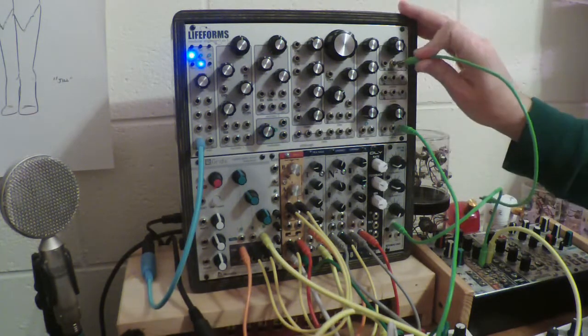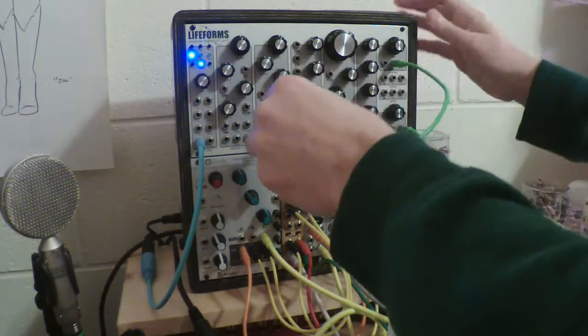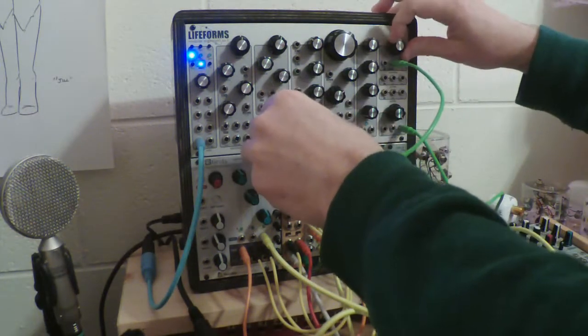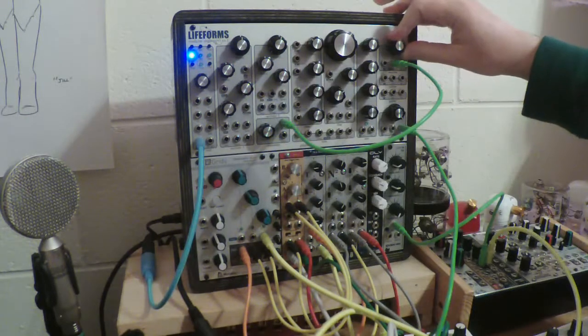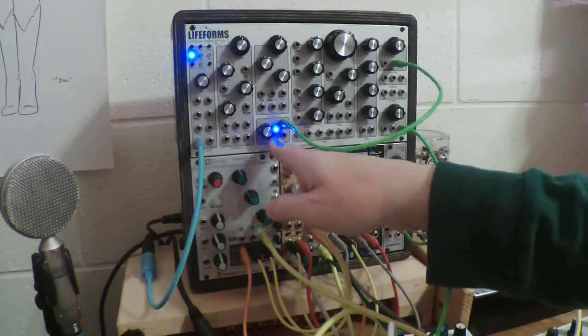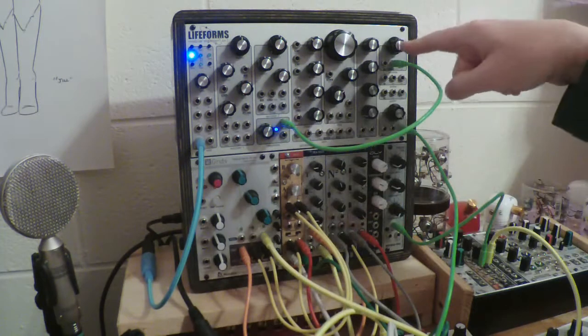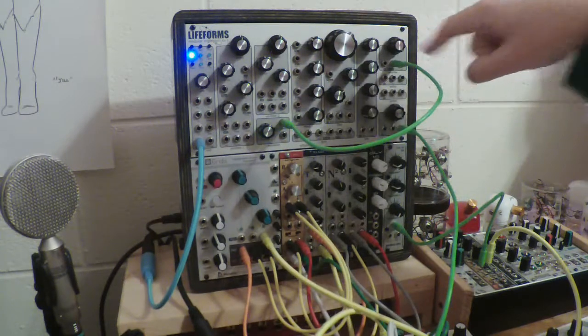So if I was to just take this LFO here, I'm going to turn it down because who knows what's going to happen. Alright. Now, this LFO is controlling the level of the VCA.